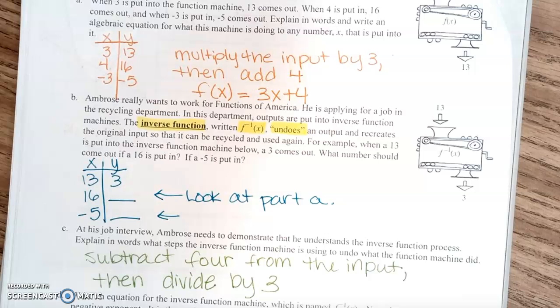Anybody know what the output will be if the 16 is put in? 4, right? You look up here. Here's the 16. So the output becomes the input and the input becomes the output. So if we put in a negative 5, what's going to come out? What will the output be? The negative 3. So you're basically just reversing or inversing the input and the output.